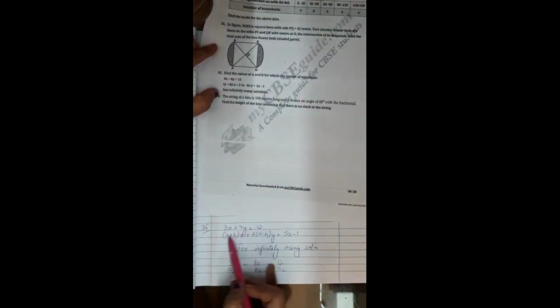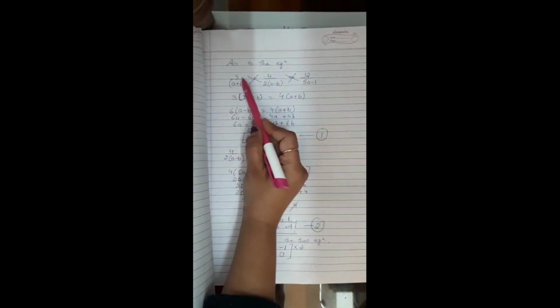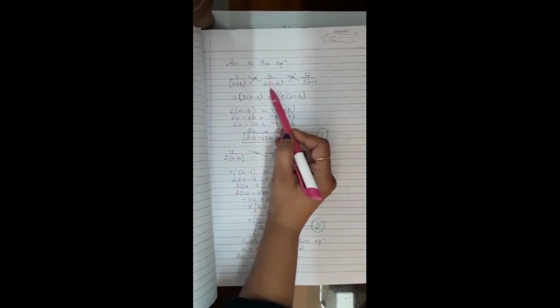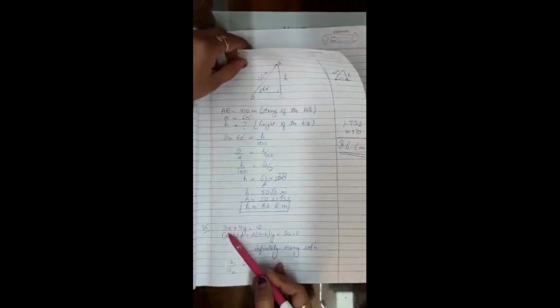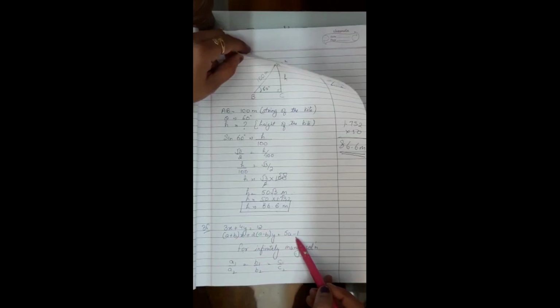First of all, for the answer we have to write the two equations. I have written the two equations, and secondly I have to write for infinitely many solutions what the condition is: A1 by A2 equals B1 by B2 equals C1 by C2. Now we have to put the values of A1, B1, C1 over here, from the equation I have written. According to the equation, 3 upon 2A minus B... 3 upon A plus B, 4 upon A minus B, and 12 upon 5A minus 1.